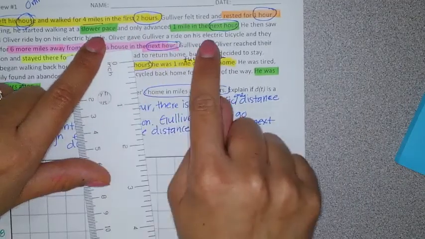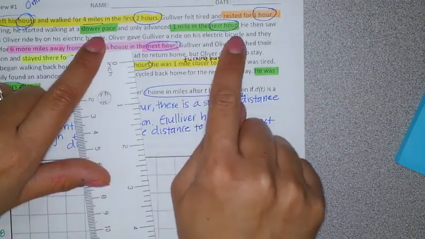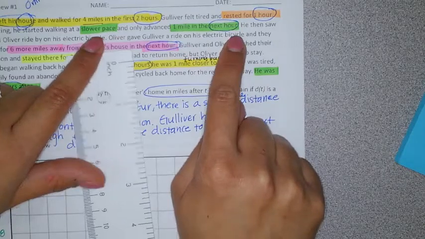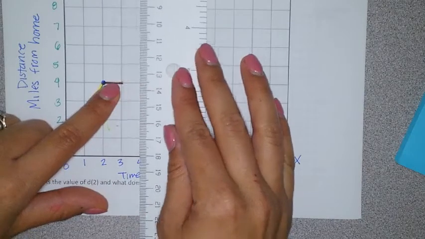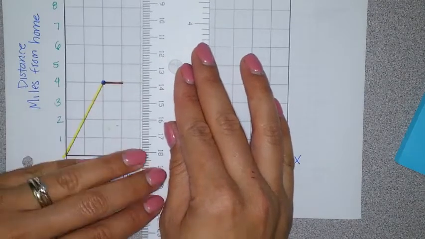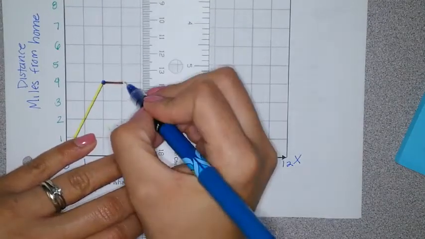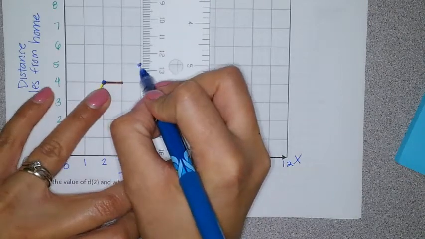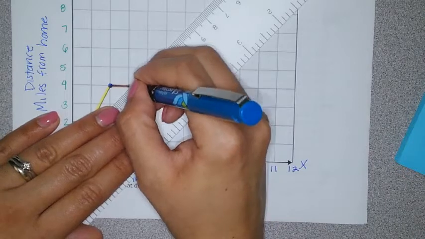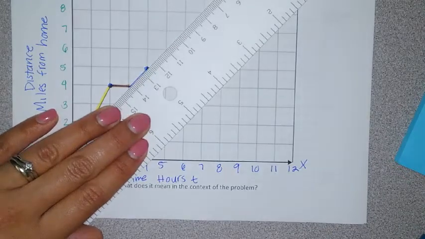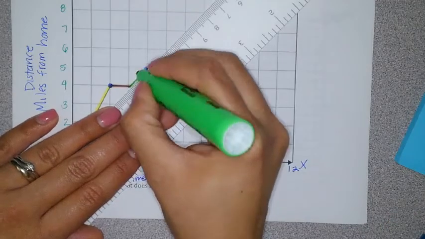Then on the green piece, 1 mile in the next hour. Okay, so now that I'm here, in the next hour, from 3 to 4, he walked 1 mile only. So 1 mile will be to 5 miles here. So I'll make my line. Okay, and this would be in green.